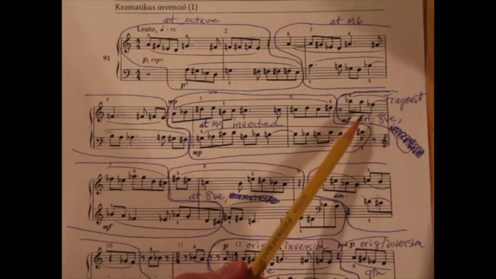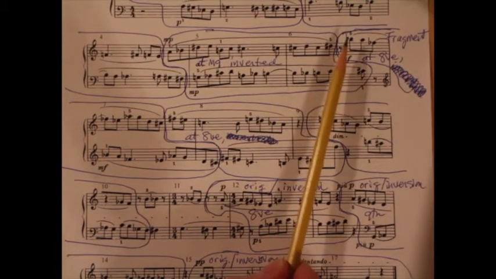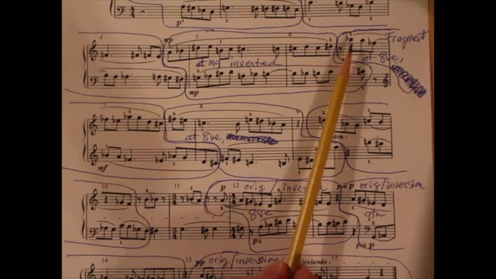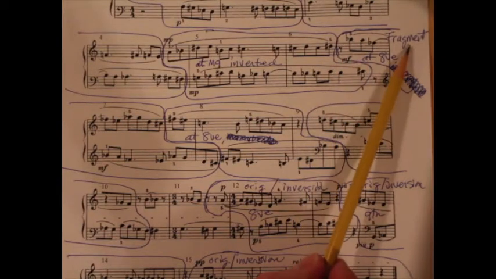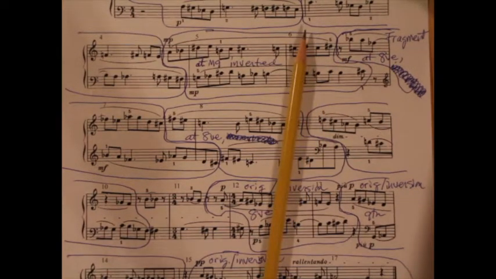Now we'll go on, and another canon begins here, and you can see this loop continues over there into the third system. So for this canon, the subject is back to its original contour. It's not inverted anymore. But what Bartók has done, and I've notated it right here, is he's fragmented the subject where it began.